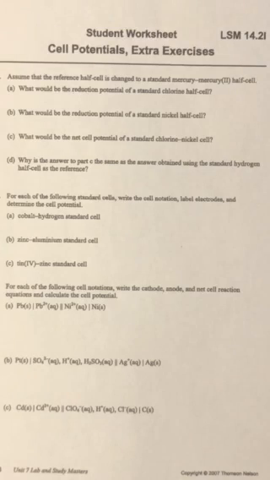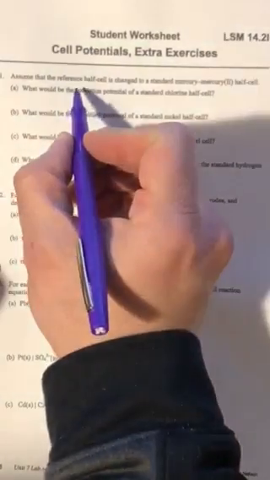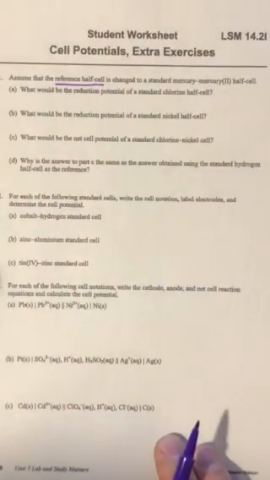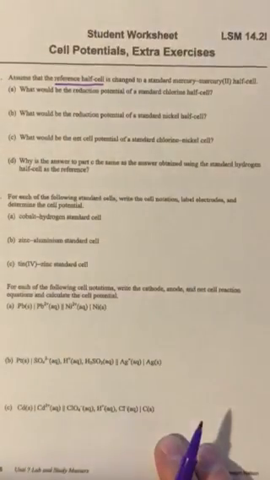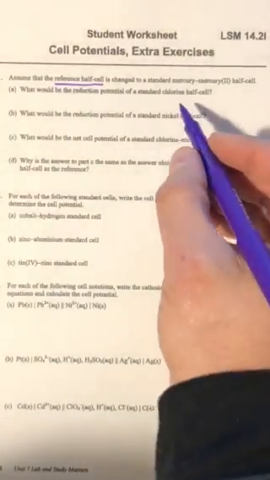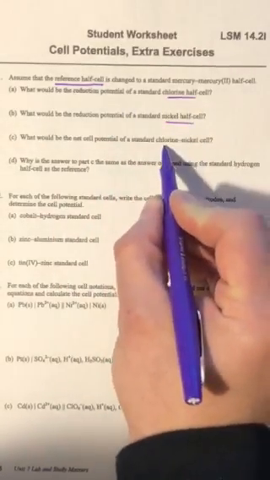I'm going to try to help out with some of the questions on LSM 14.2i, which I've had at least one person curious about how to tackle question number one. What it's asking us to do in this question is change the reference half cell so that we can come up with a new reduction potential for this and this and this.